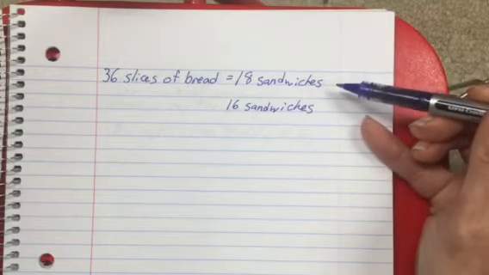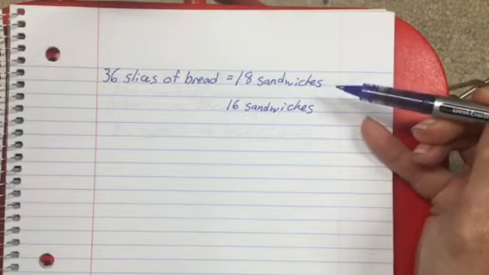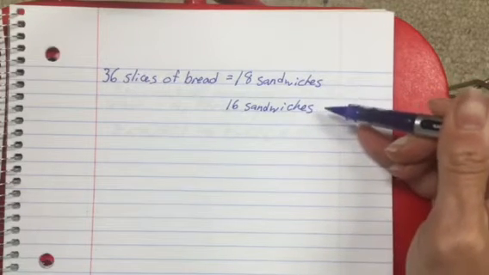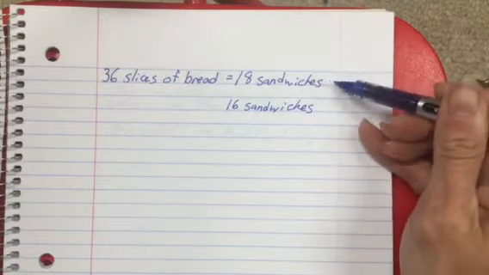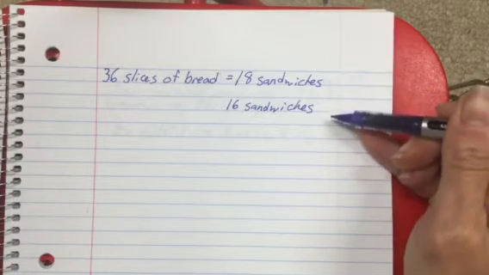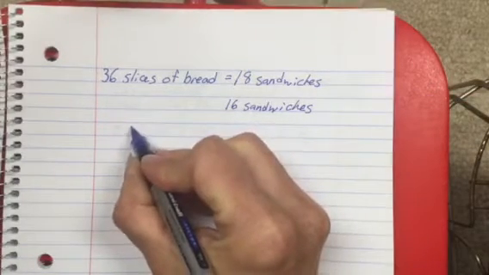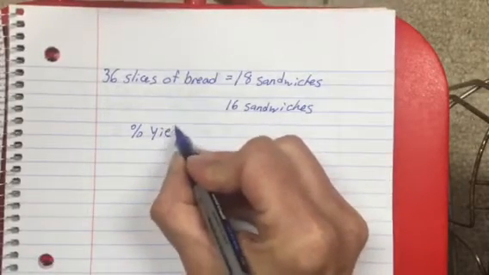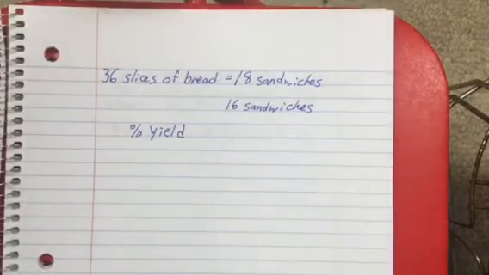Now, that's not obviously what happens in our actual reaction, but sometimes the reaction does kind of steal some of our product and we don't get it all back. So then we wanted to calculate what our percent yield was. And again, percent yield is a percentage that tells us how much product we got compared to how much we should have gotten.